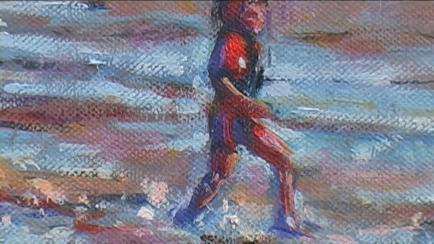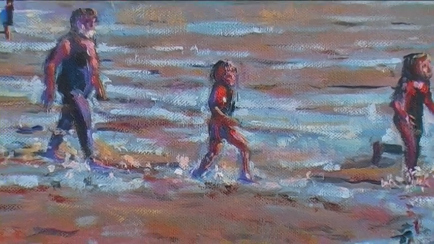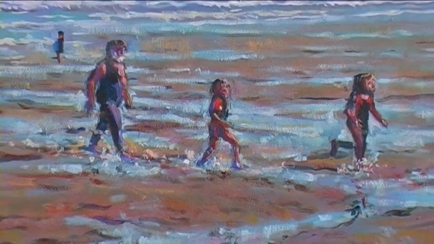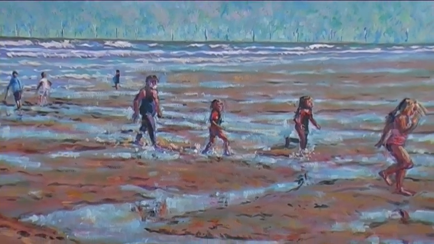Well, there we are. I'm going to call that finished. Loose, lively, an impression of the beach, feeling of movement, and I've shown you how I go about doing that in this particular way, and we can finish as tight as we want.